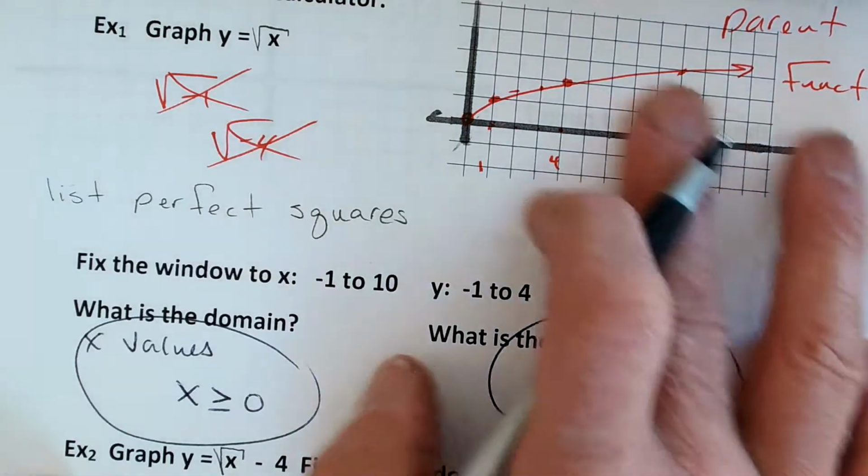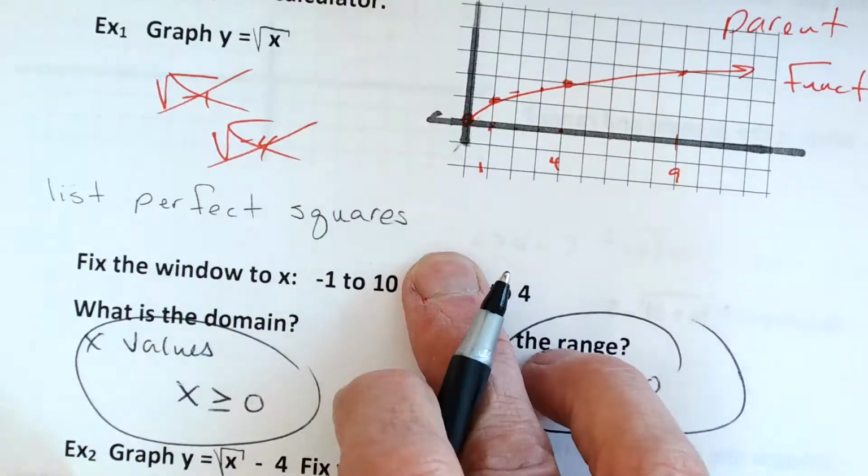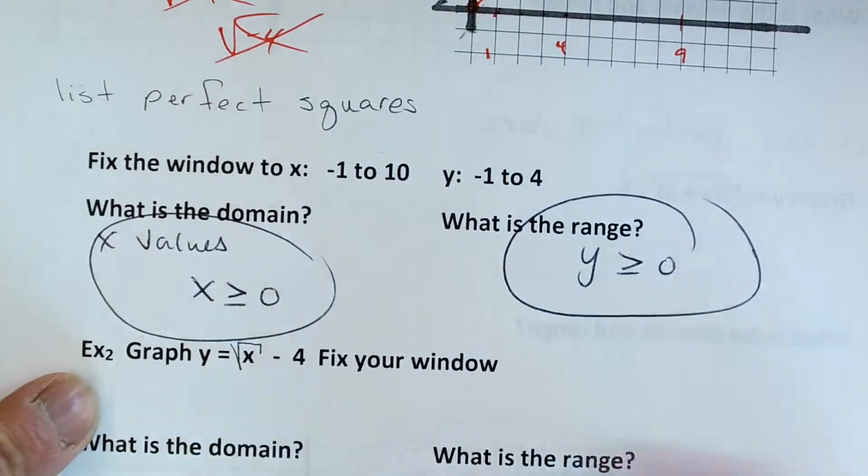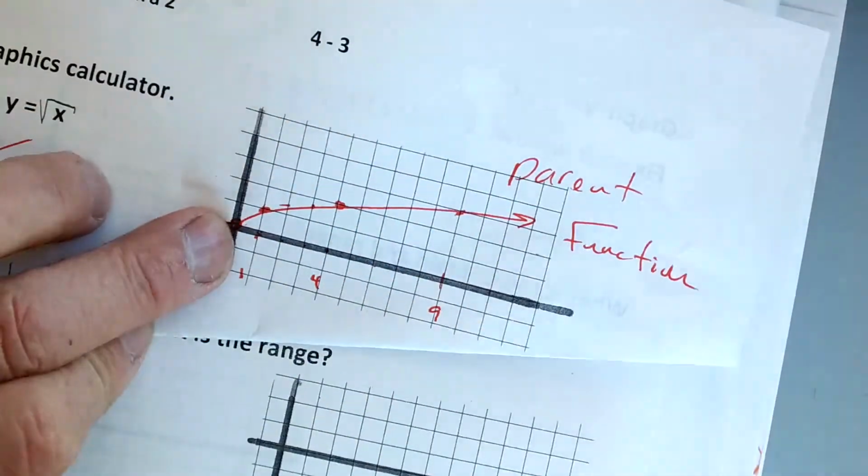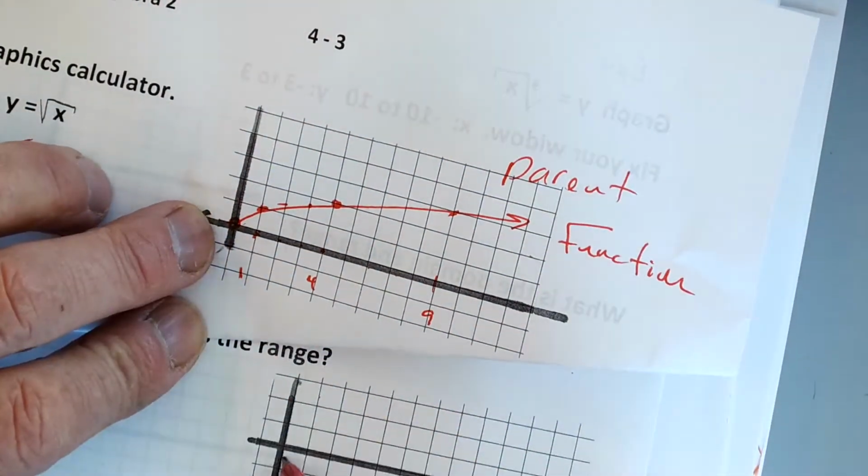Now, example 2: y equals the square root of x minus 4. All I'm going to do is take this parent function and move it down 4. Let me fold this so you can see it. So I'm going to take this function and move it down 1, 2, 3, 4.